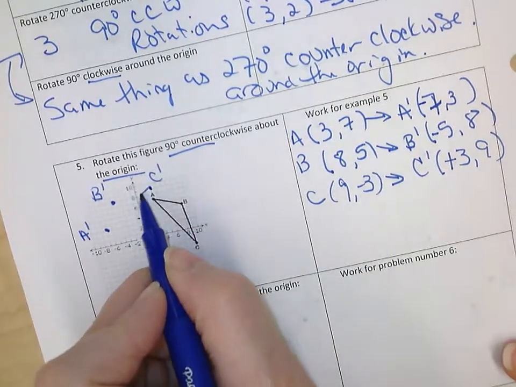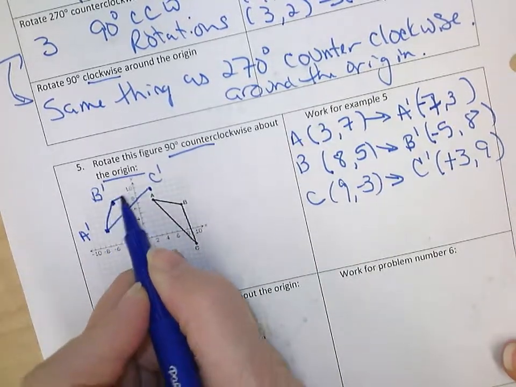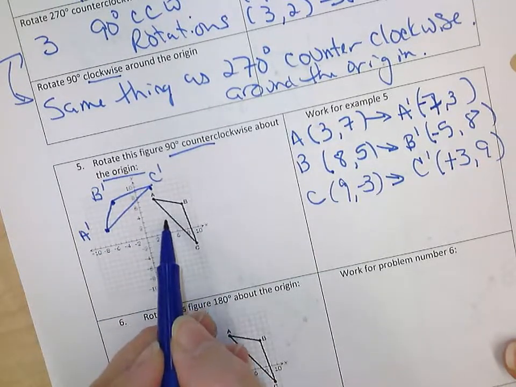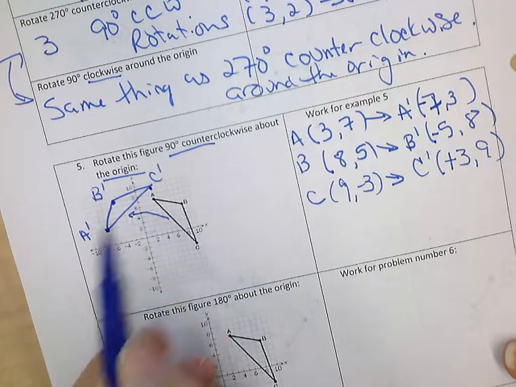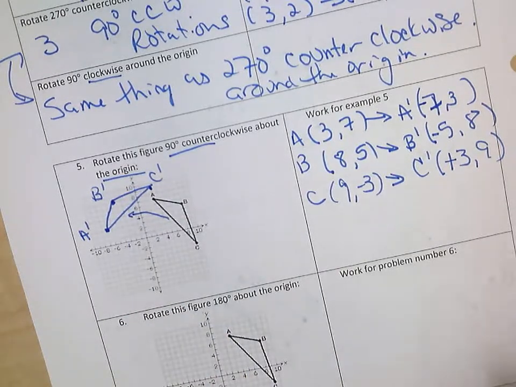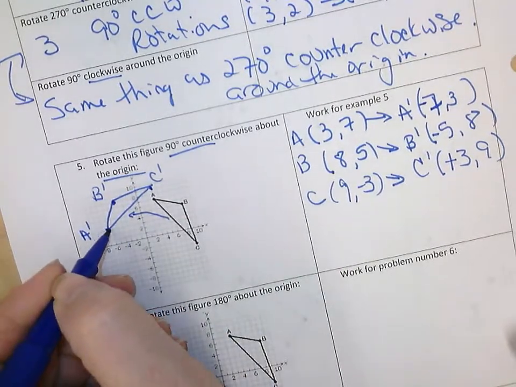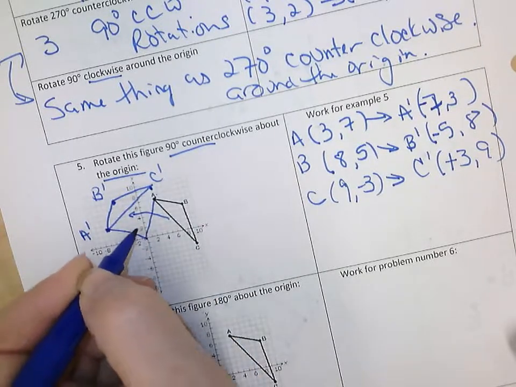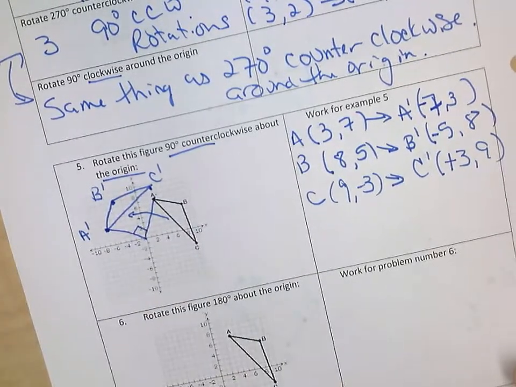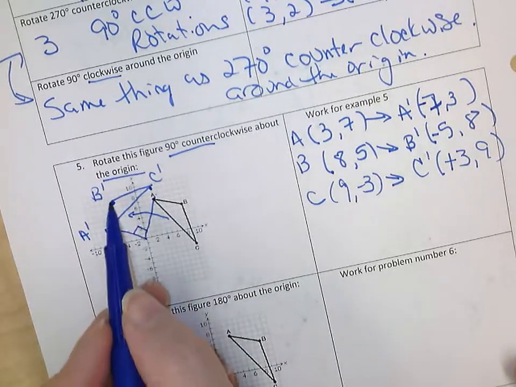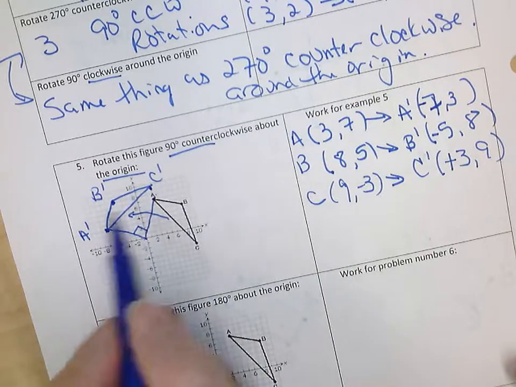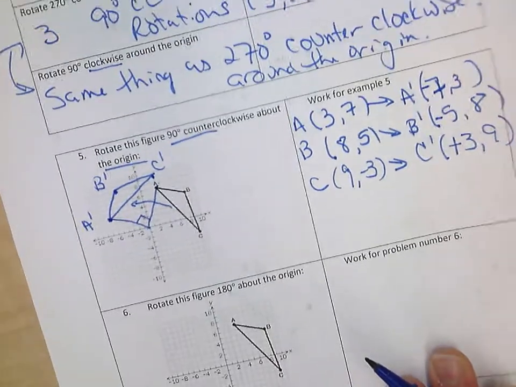So when we put this together, we should have exactly the same shape as we did here, but you can see it moved from here to here. It's a 90-degree rotation. If I were to take this and measure the angle from A to A prime, I would see that it is 90 degrees, and it's the same for each one. B to B prime, C to C prime always creates a 90-degree rotation.